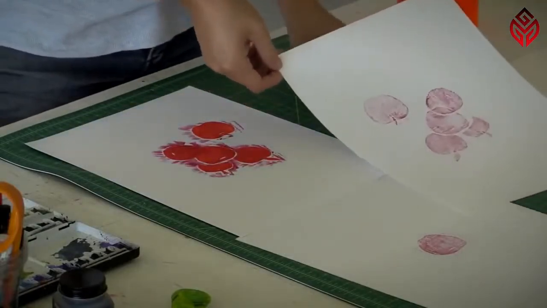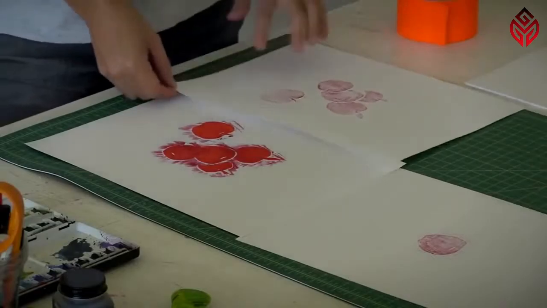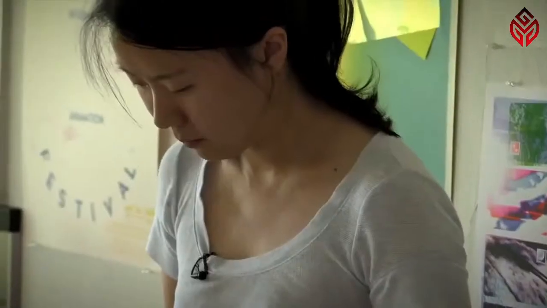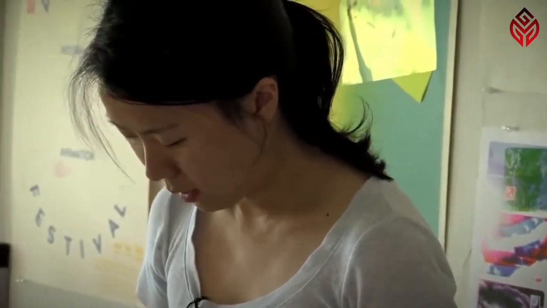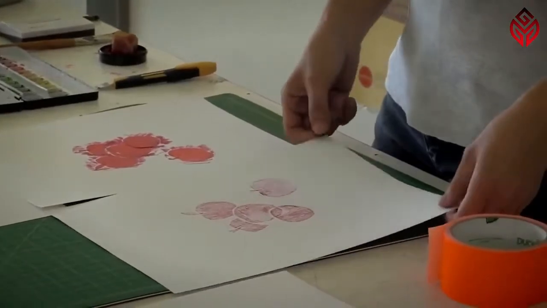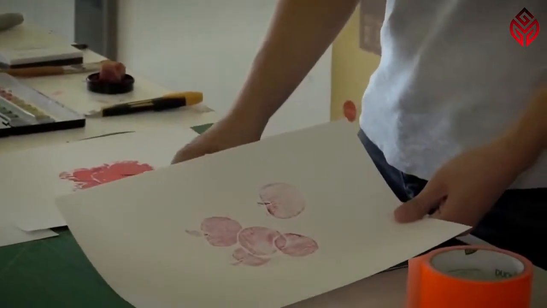And I have some apple prints here, and I know that I used this to make this print, but I kind of like this base too, with the orange tape with the red ink on it. So I have another apple print here.